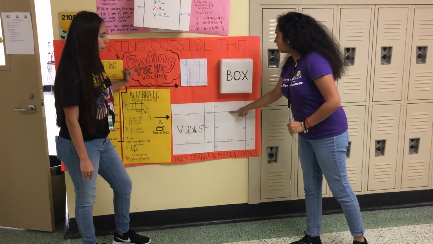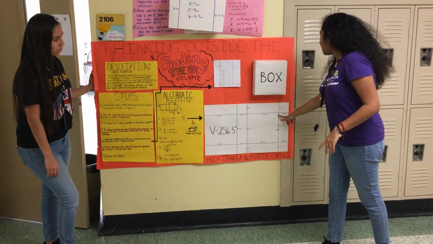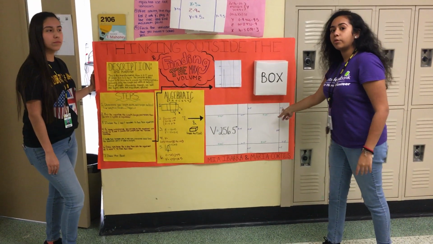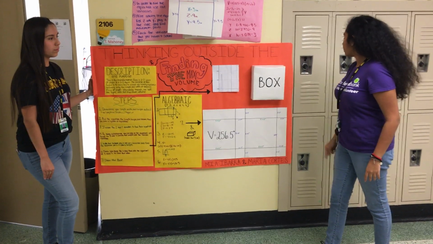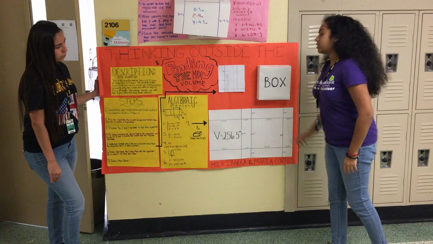With the length being the y that we found whenever we plugged it in, which was 9.5, and then the height being x, because whenever it's folded over, the height becomes straightforward, and it becomes this height right here, which we found was already 3. And then the width, which is z, equals 9.